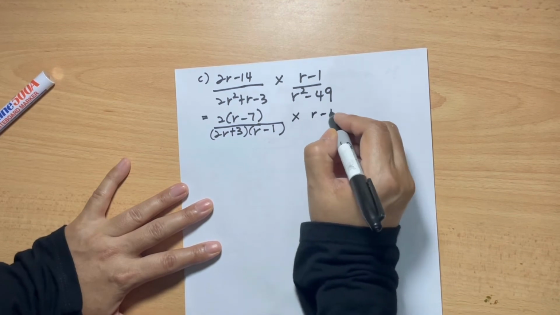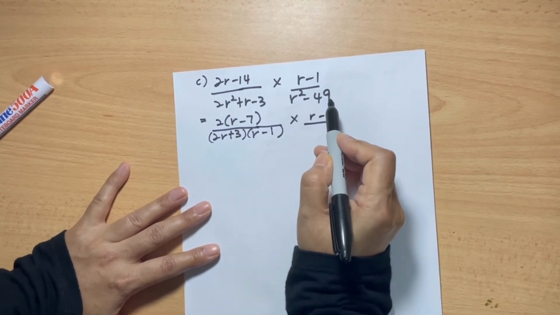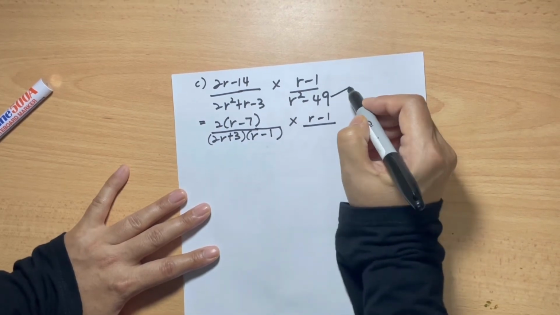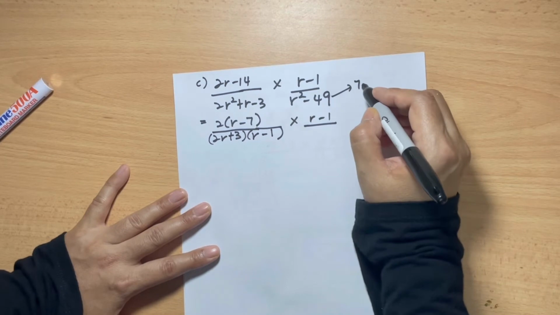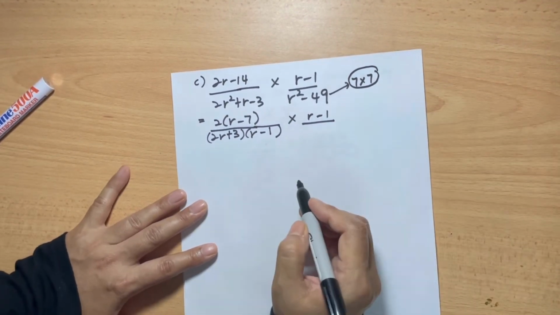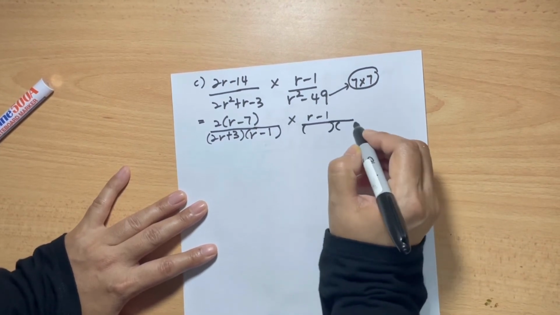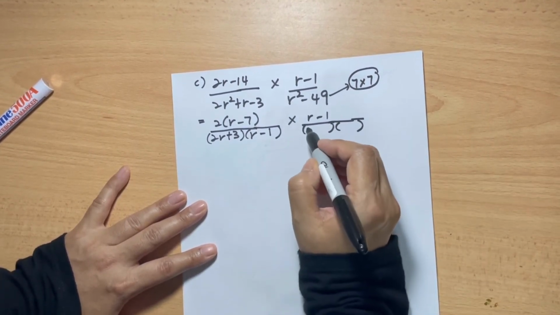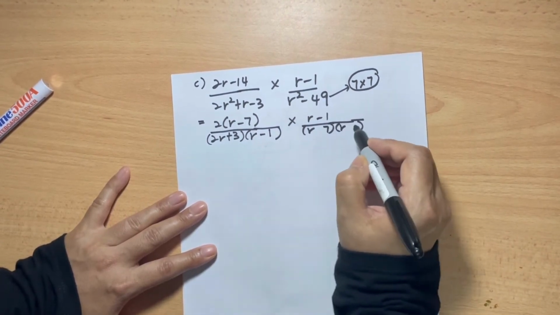Times r minus 1 over r squared minus 49. 49 is a square number, so the square root is 7, and 7 times 7 is 49. To factorize this one, you put two brackets, r and r, and 7 and 7.